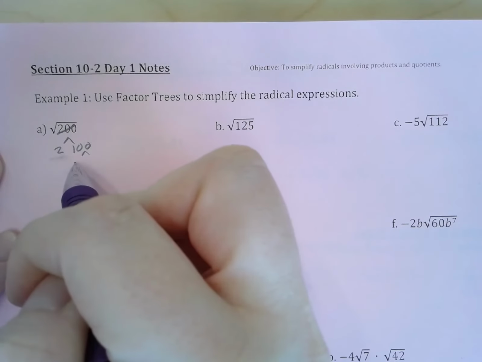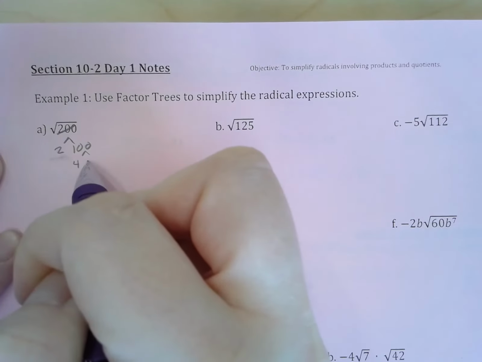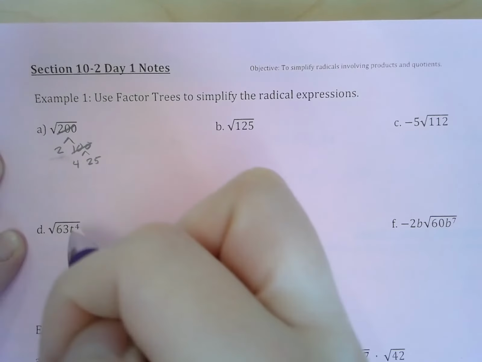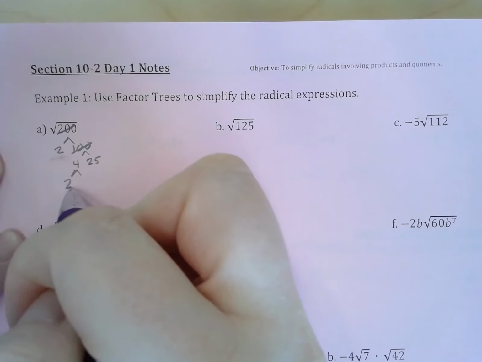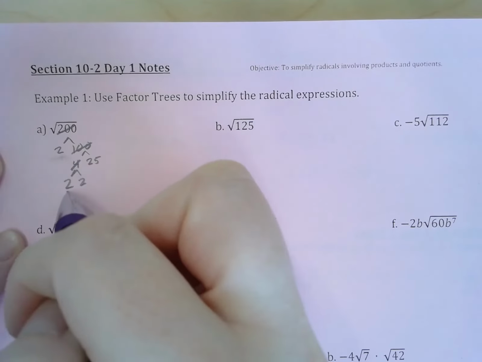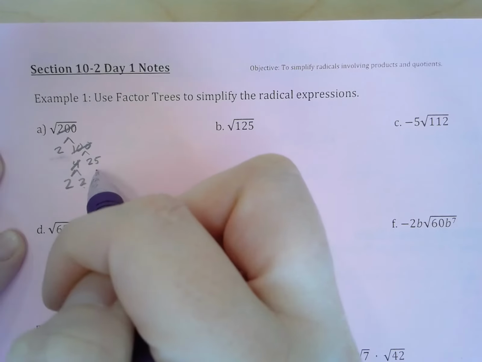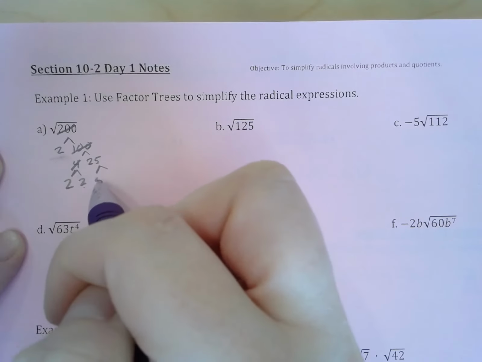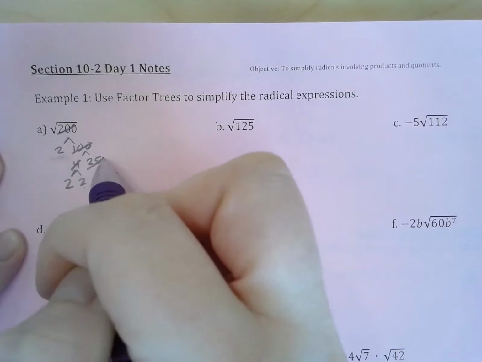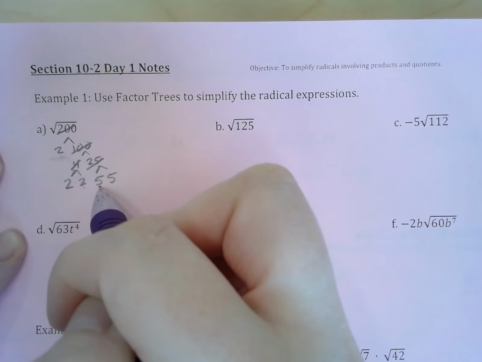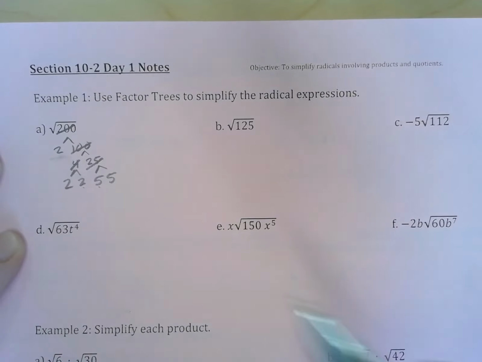So what goes into 100? Let's say 4 and 25. What goes into 4? 2 and 2. Again, they're 2s, so they can't be broken down. And 25 can be broken down into 5 and 5. What goes into 5? Again, nothing other than 1. So now what I do is I look for pairs.